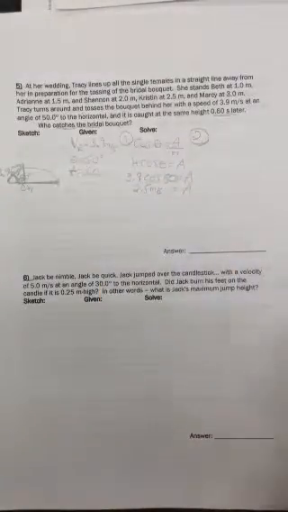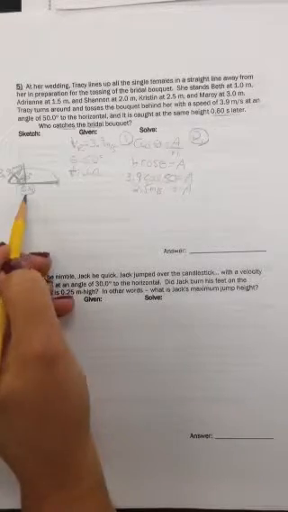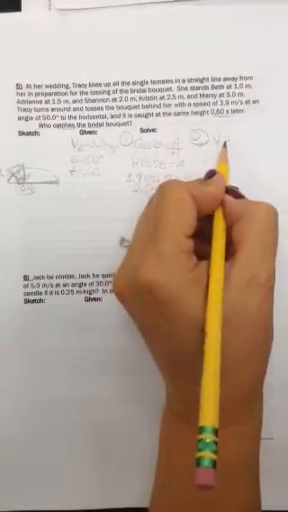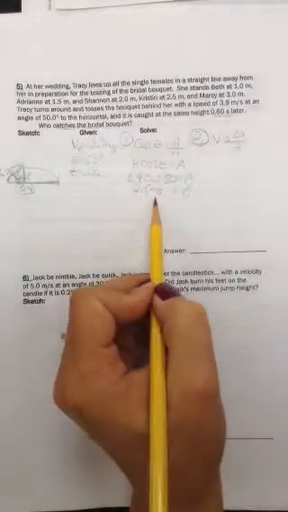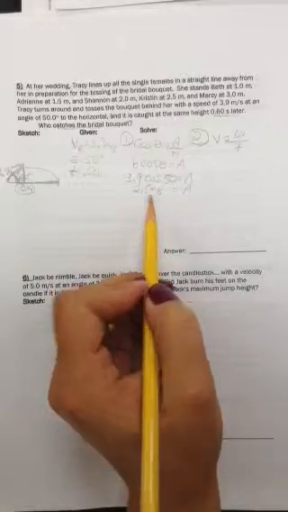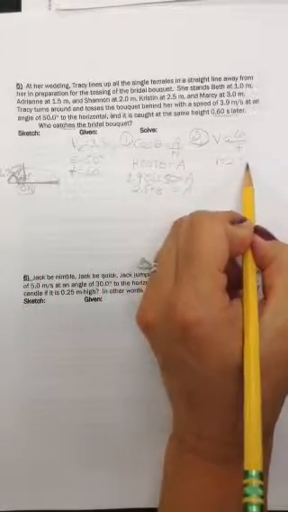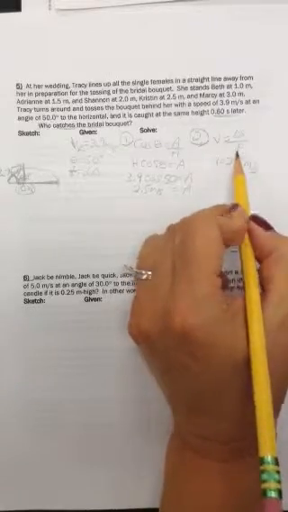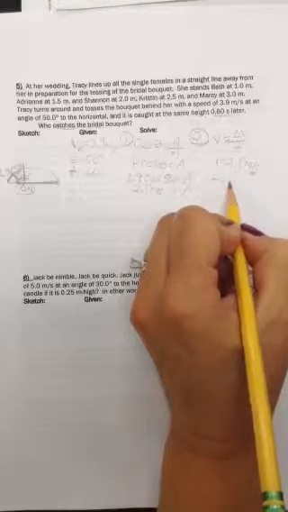We're looking for the delta x in the x direction. We know that velocity is equal to delta x over the change in time. We have the velocity in the x direction equal to 2.5 meters per second. We also have the time. Time is equal to 0.60 seconds.